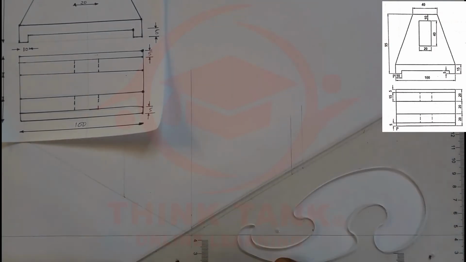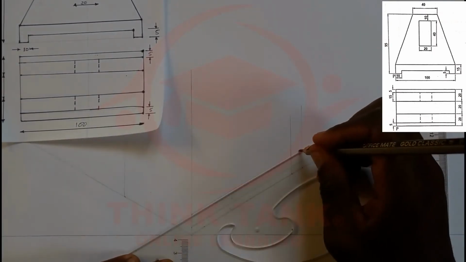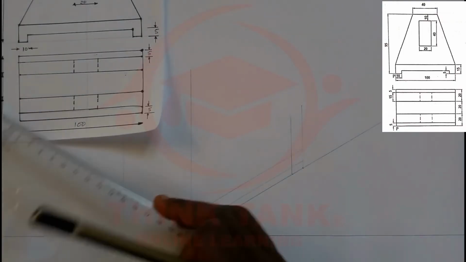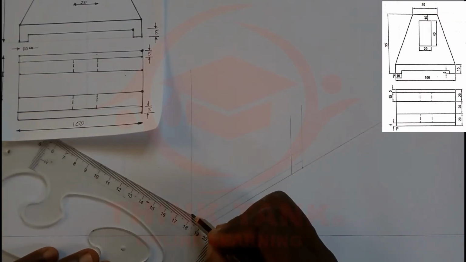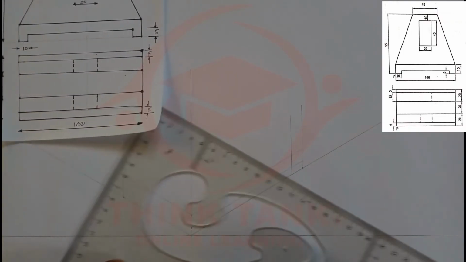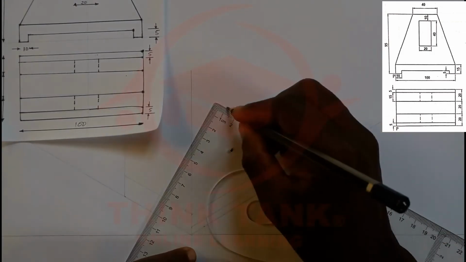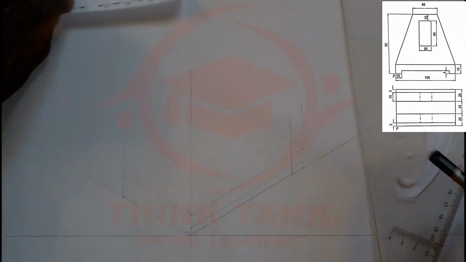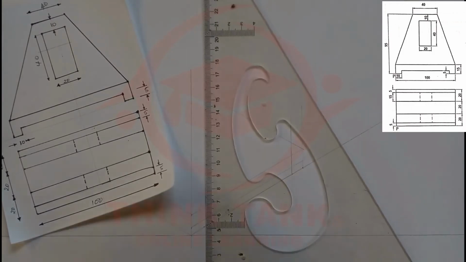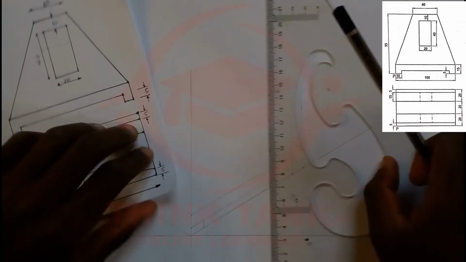So 5 right here, 15 right here, and project it right here. Also project 15 right here. And this one should be right here.